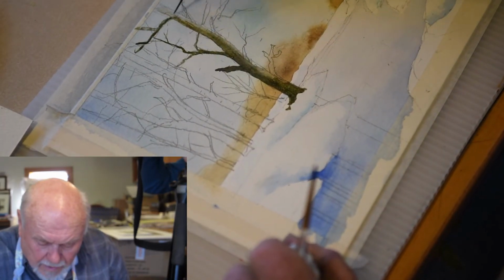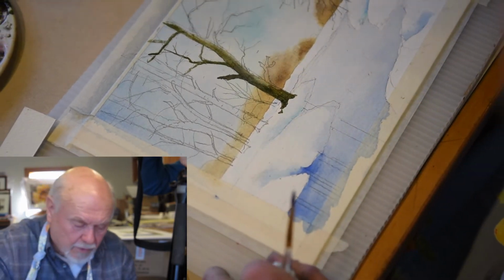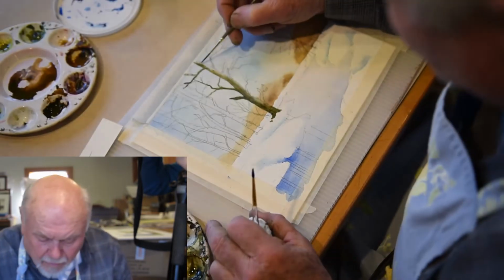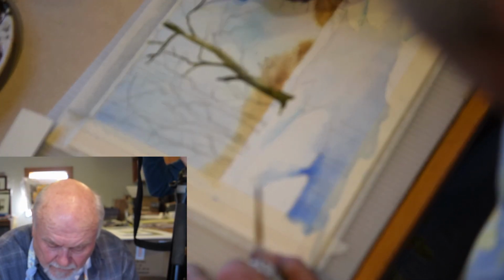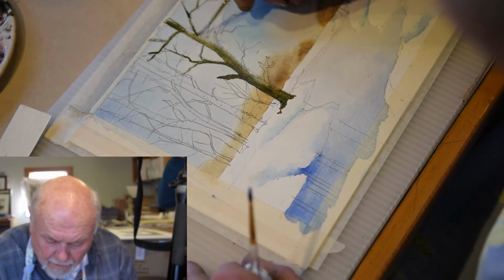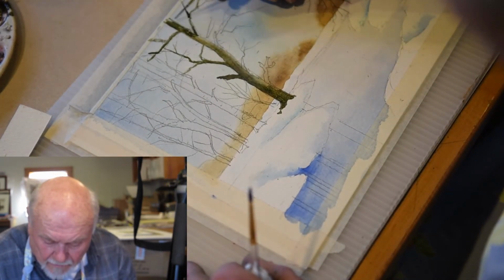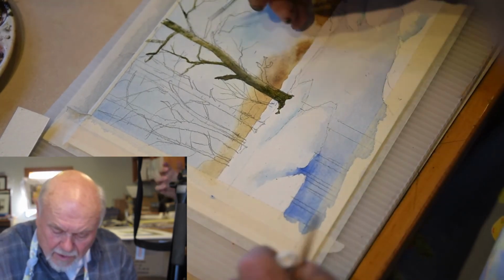So I think you're beginning to see how the trees work. We'll do a couple of trees, then I'll move the painting forward and we'll move on to other aspects of the painting. But let's do a bit more so that you're more cognizant of the technique of painting trees.